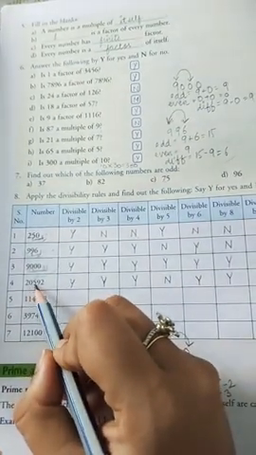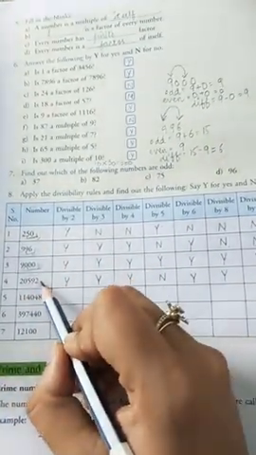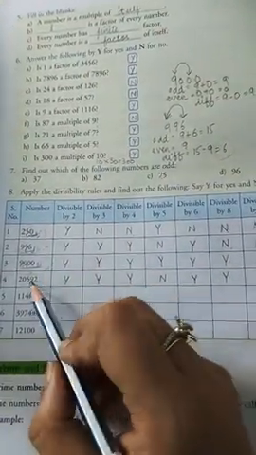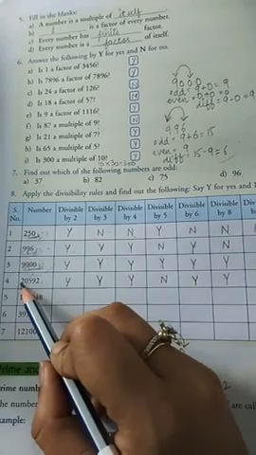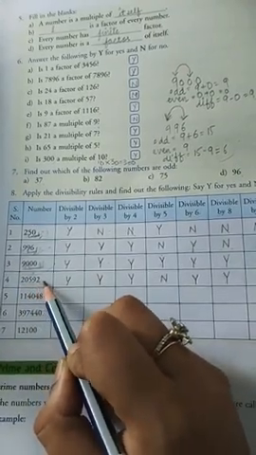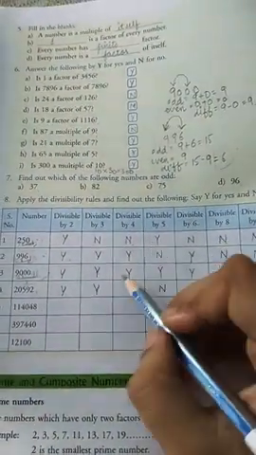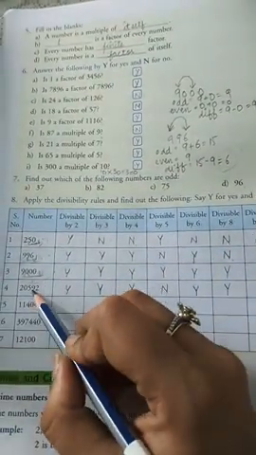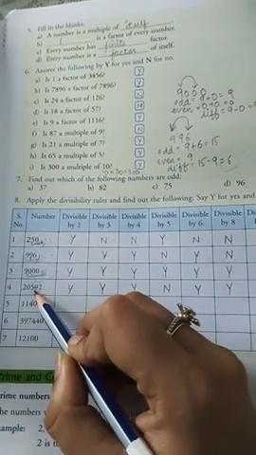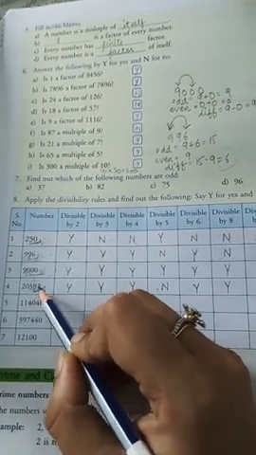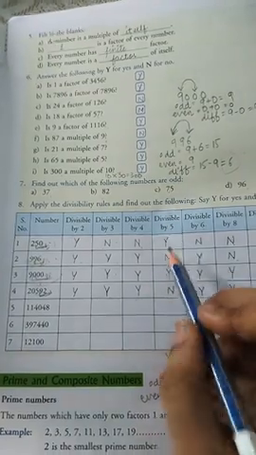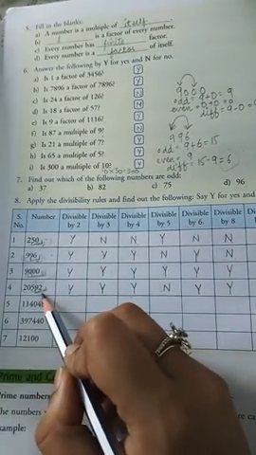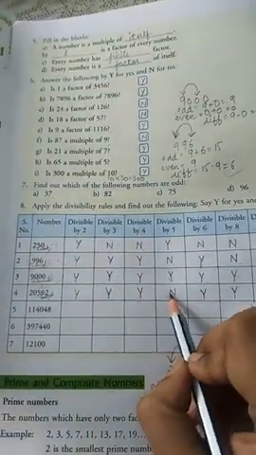Then 20592, divisible by 2 because the ones digit is 2. Now divisible by 3. Do the sum of the digits: 2 plus 0 plus 5 plus 9 plus 2. The sum is 18, so it is divisible by 3. Now divisibility by 4, observe the last two digits, 92. 92 is divisible by 4, that is why the number is also divisible by 4. Divisibility by 5, no. Why? Because the ones digit is neither 0 nor 5, so it is not divisible by 5.